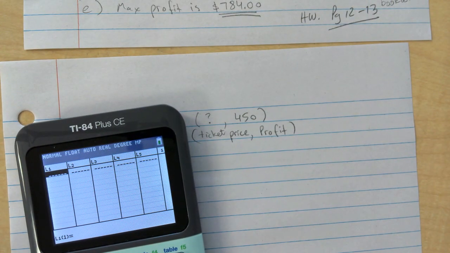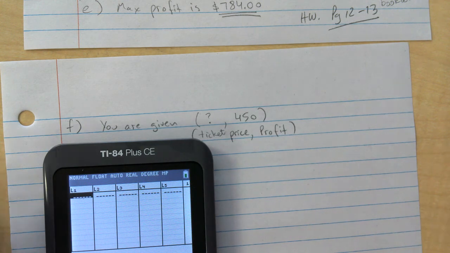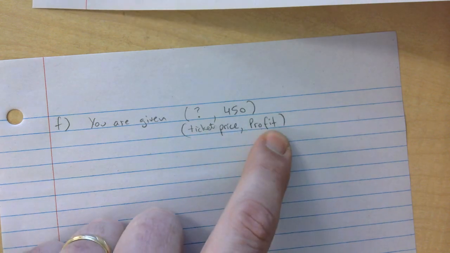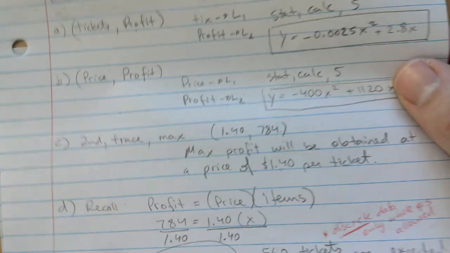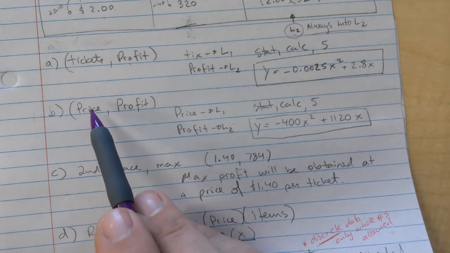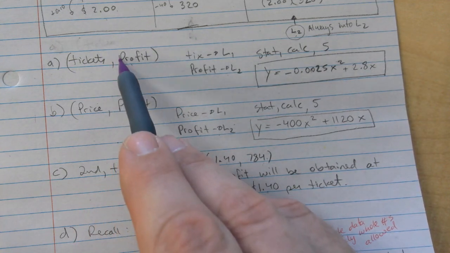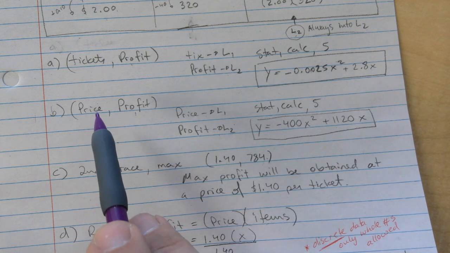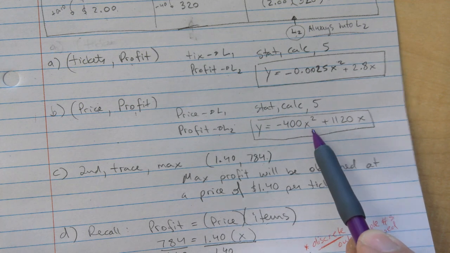So to come up with the equation, I'm just going to clarify something here. It's asking for ticket price and profit, right? Just look up one second, everybody, to your screen. We would have to use, let's say you did both of them in a different order. You came up with both equations, right? You're going to want to use this one, where you're comparing price and profit. So we're using this one.